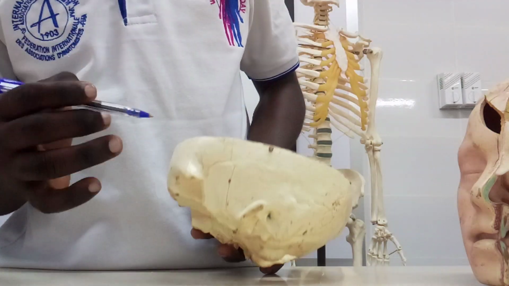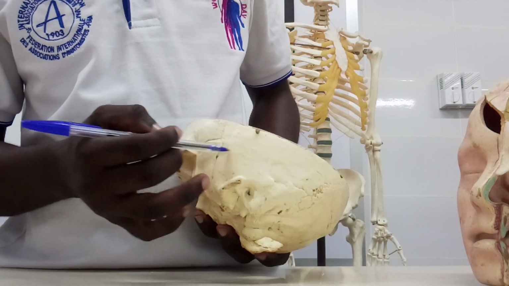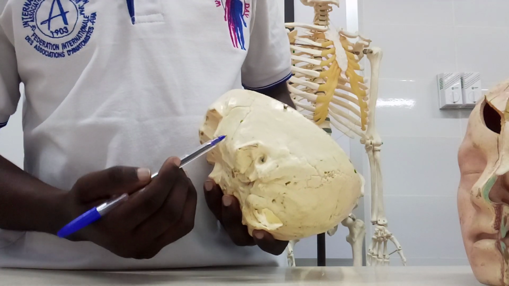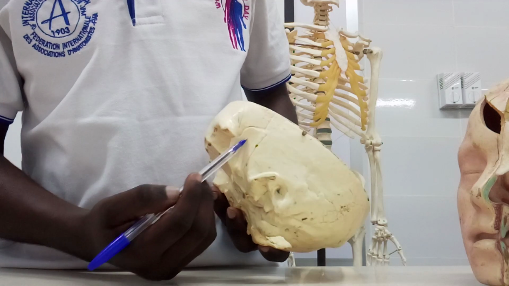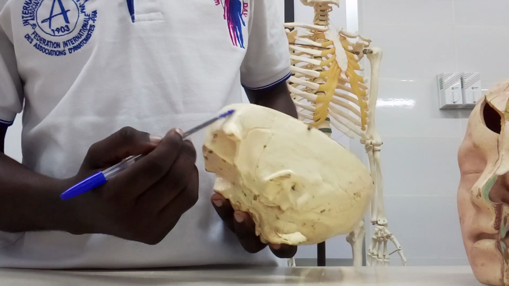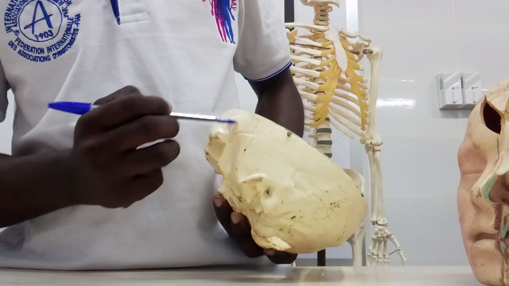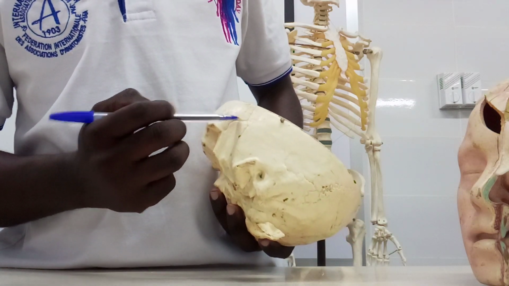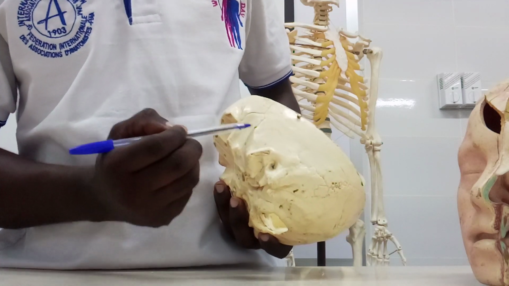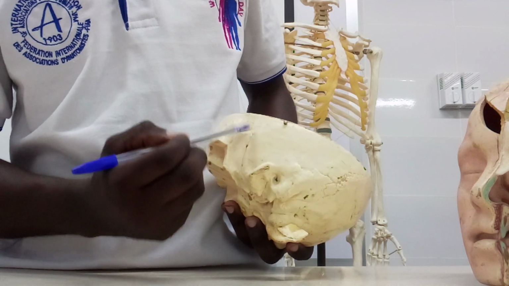Now over here, clinically very important is that we have this weakest point of the skull, which is known as the pterion. Now the pterion consists of 4 bones. These 4 bones are the greater wing of the sphenoid, the frontal bone, the parietal bone, and the squamous part of the temporal bone. Now it's forming this kind of H-shaped structure over here. Okay, and that's the weakest point.